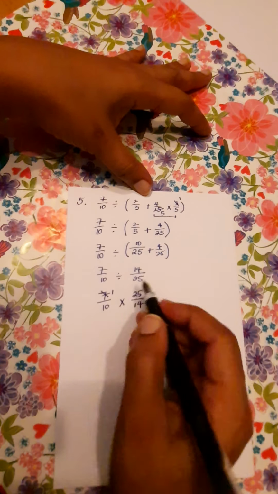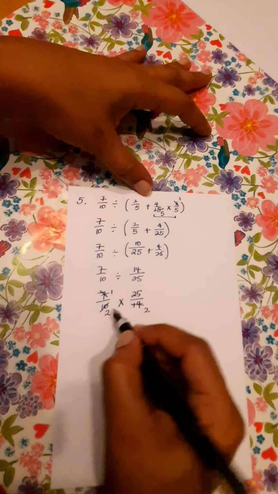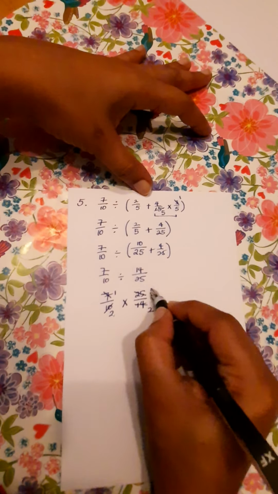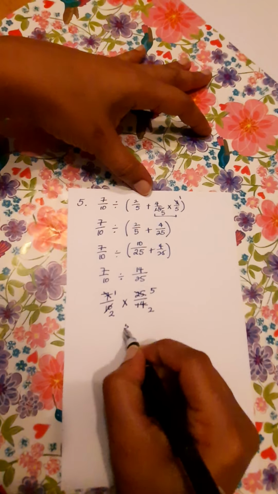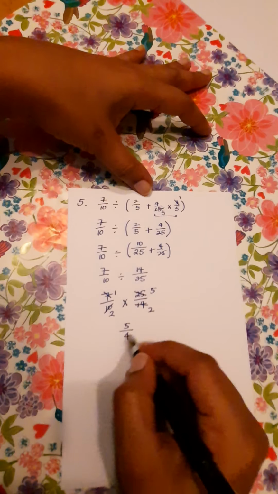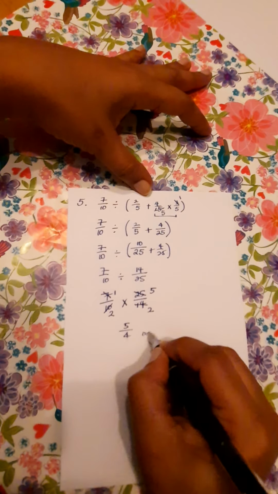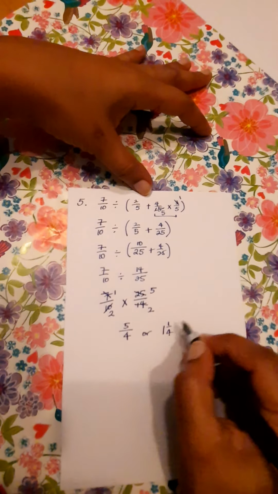Cancel out. 7 into 7, 1. 7 into 14, 2. 5 into 10, 2. 5 into 25, 5. So our final answer, numerator is 5. Denominator is 2 by 2, which is 4. We can leave it as an improper fraction, or we can write it as a mixed number, which will be 1 1/4.